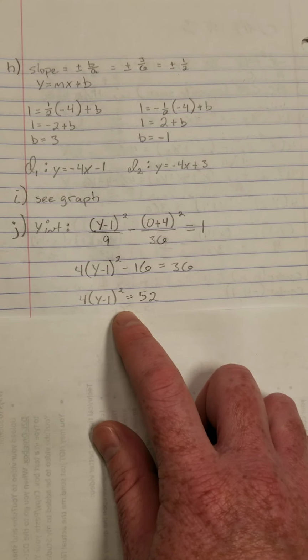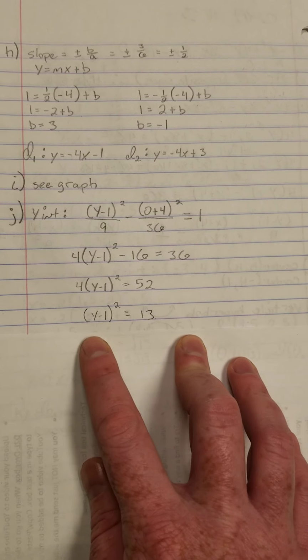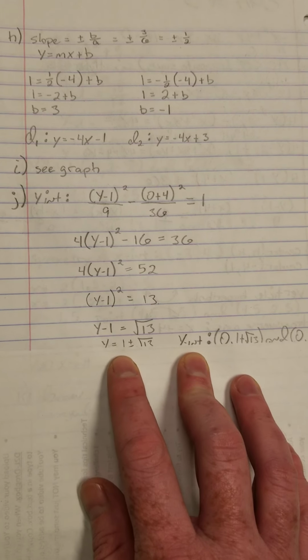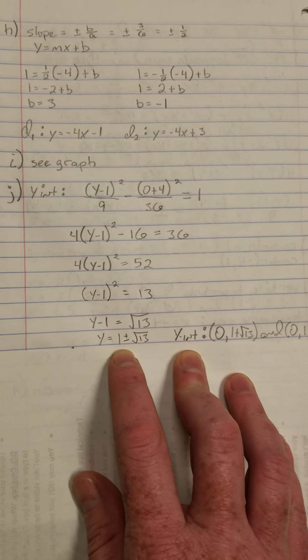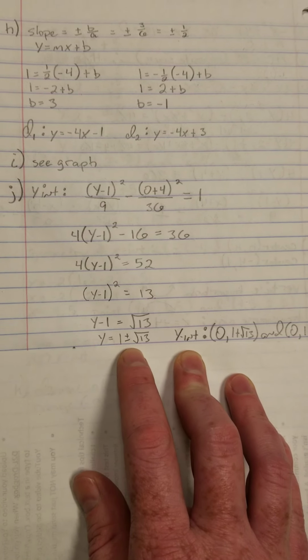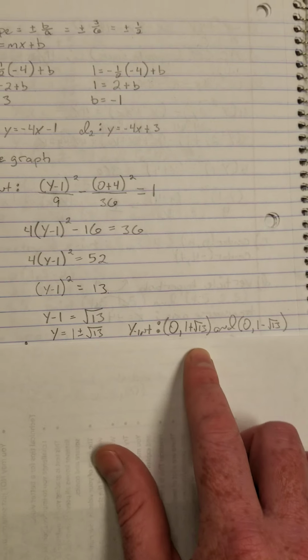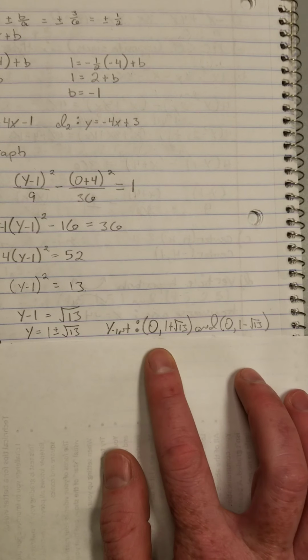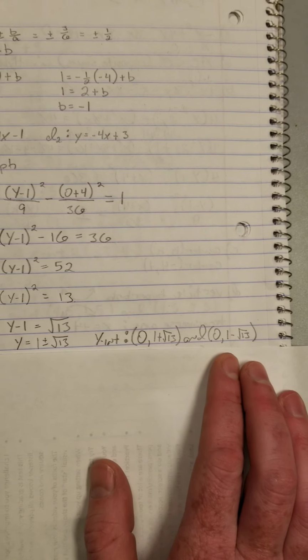Going to move the 16 over. Divide by 4, get (y minus 1) squared equals 13. Take the square root, move the 1 over, and get y equals 1 plus or minus root 13. So then you have y-intercepts of (0, 1 plus root 13) and (0, 1 minus root 13).